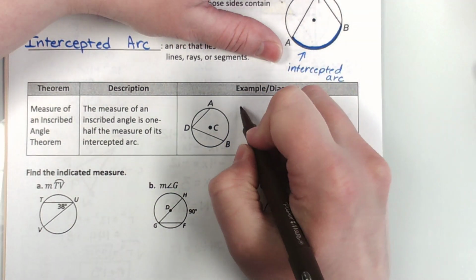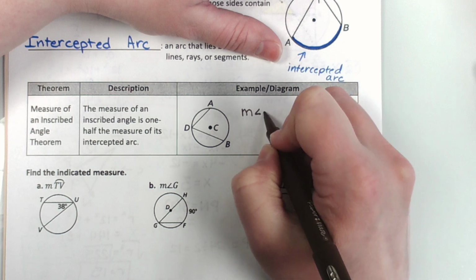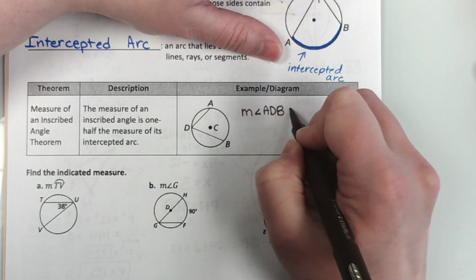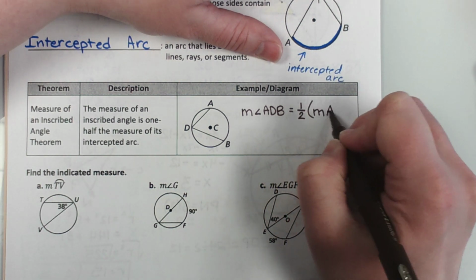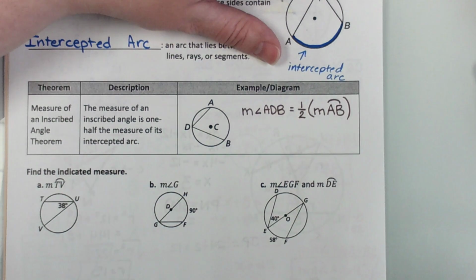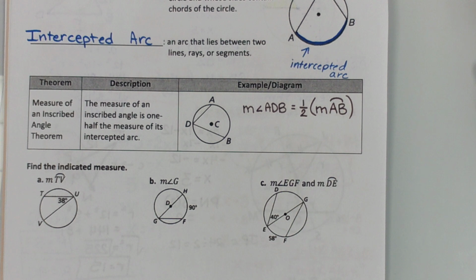So that means the measure of angle ADB is equal to 1/2 the measure of the arc AB. The angle is half of the arc. Now, one of the things when it comes to this one is people tend to mix up which one gets the 1/2, so you have to be careful with that. Angle equals 1/2 arc is key.